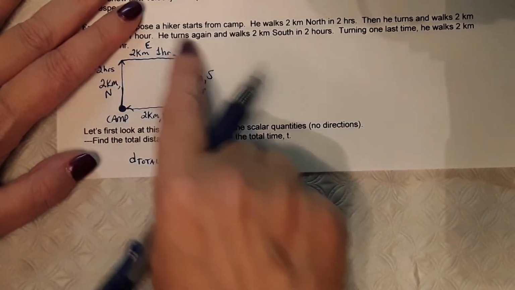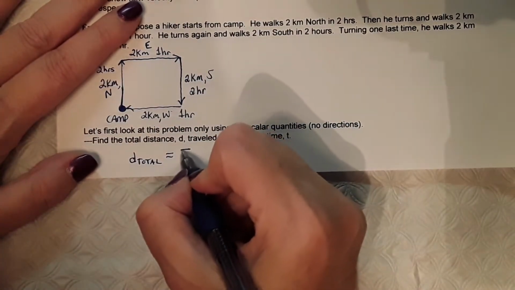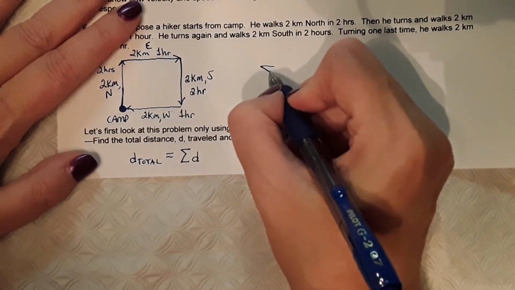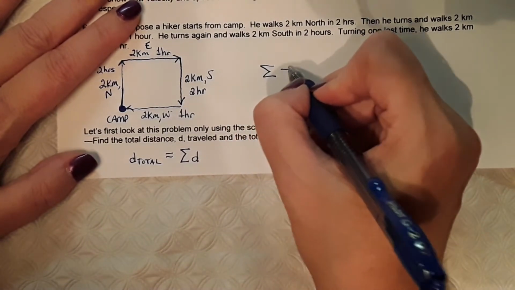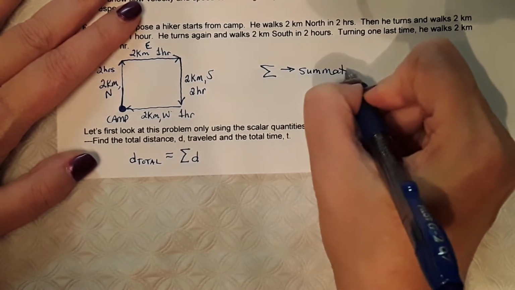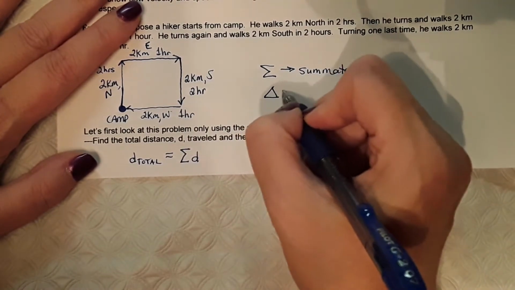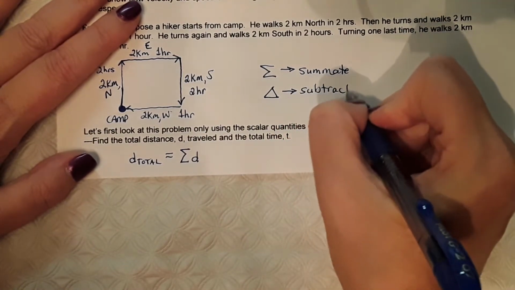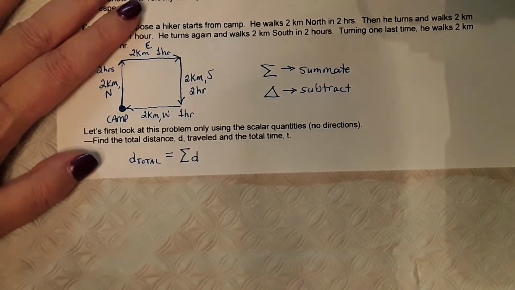If we were to sum the distances, the Greek letter sigma is shorthand for summate, just like the Greek letter delta is shorthand for subtract or differentiate, okay?